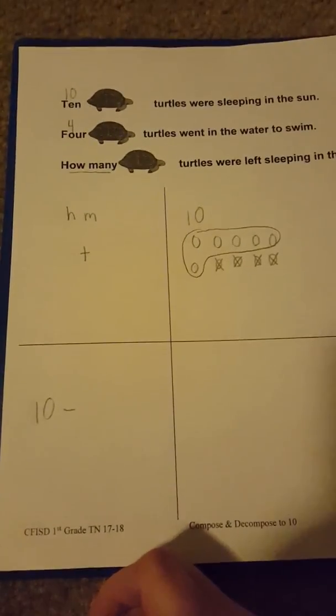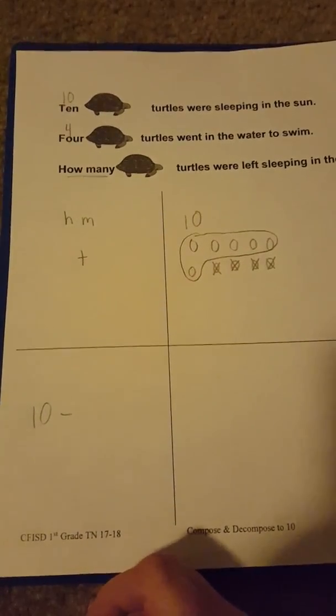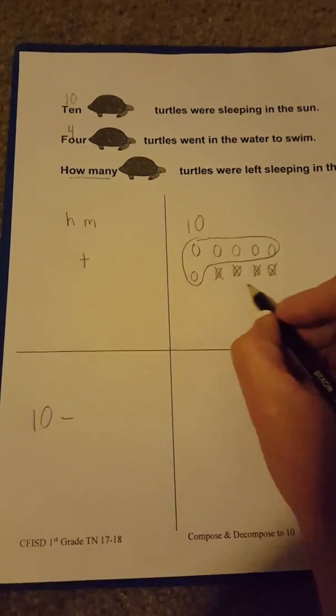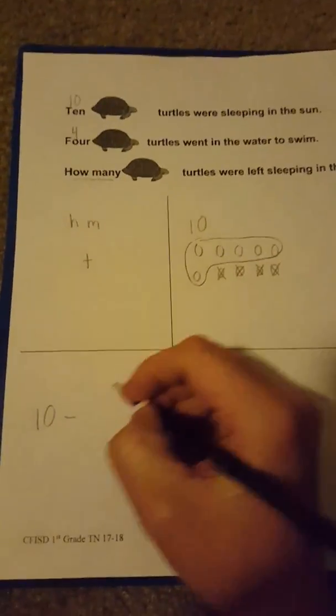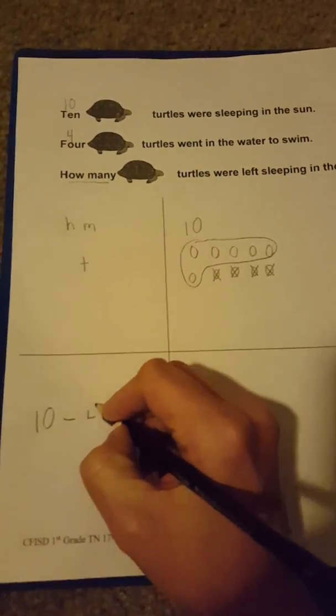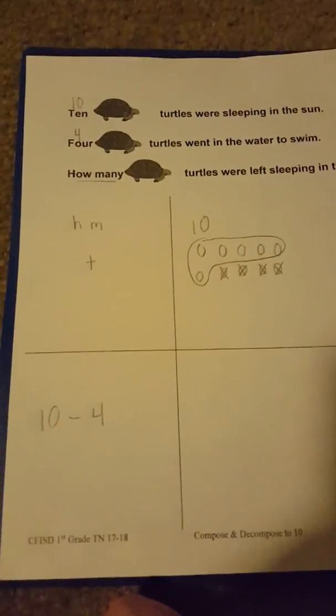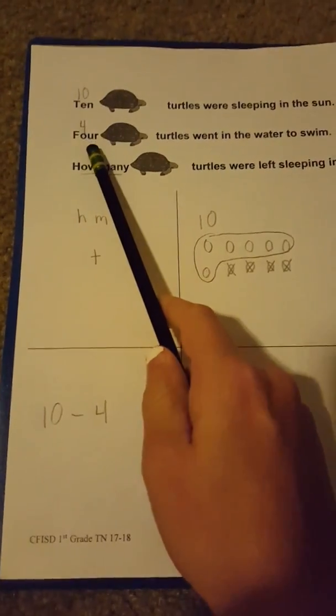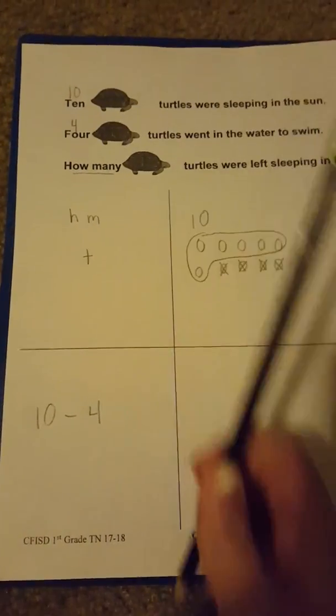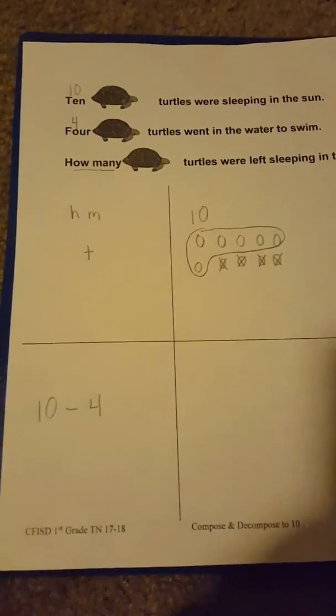Now I need to look up in my picture and find out how many I took away. That's these, where I wrote the X's. 1, 2, 3, 4. That's the number that goes in my number sentence. I can also find that number up here in our problem, where they told us that 4 turtles went to swim.